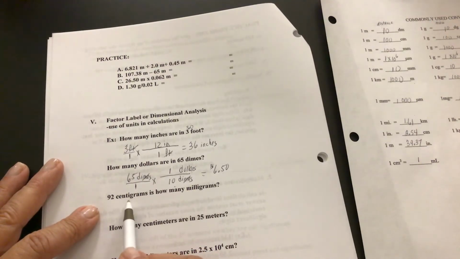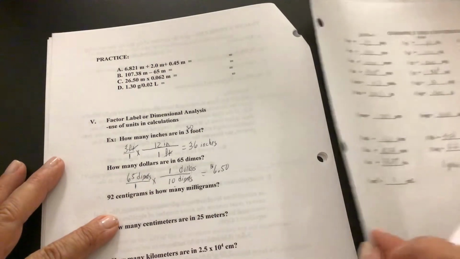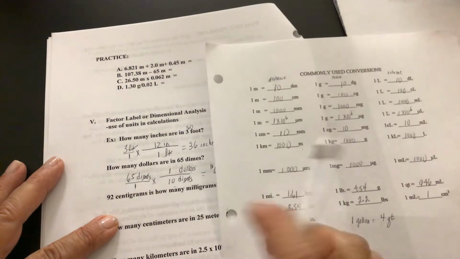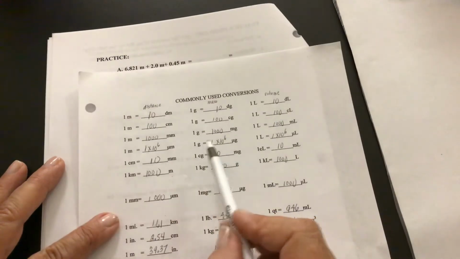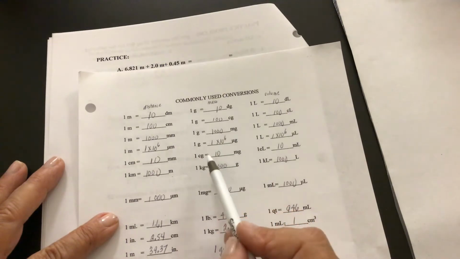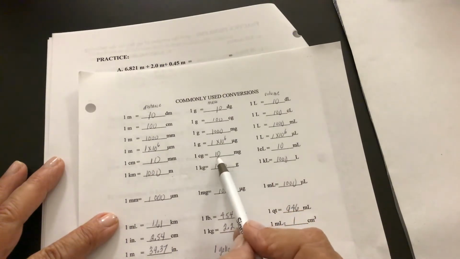Centigrams is the same as CG, milligrams is the same as MG. So go to your conversion chart and see if you can find a relationship between centigrams and milligrams directly. So you're on the gram column. If you look right here, you have centigrams, milligrams. In 1 centigram, there are 10 milligrams.